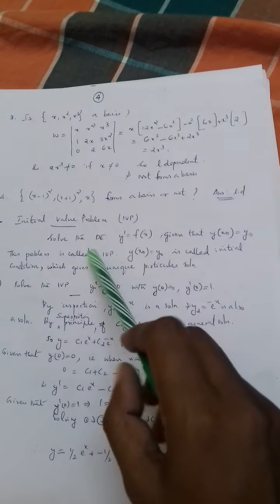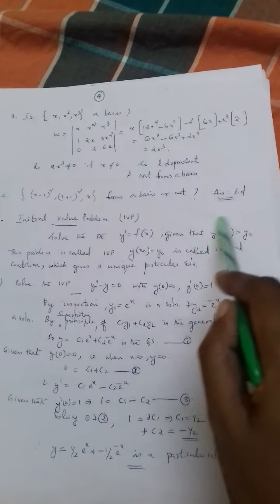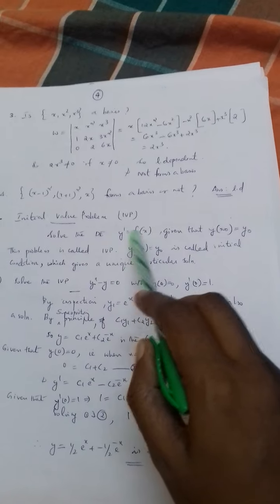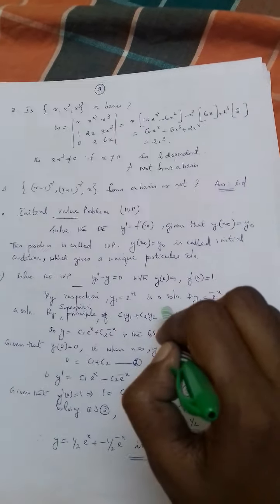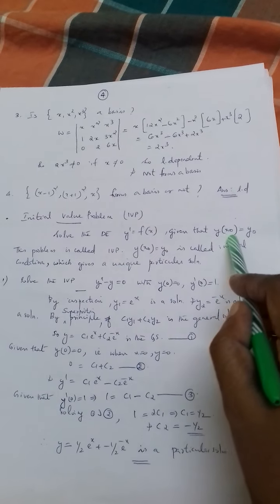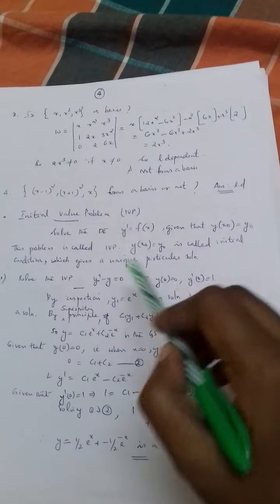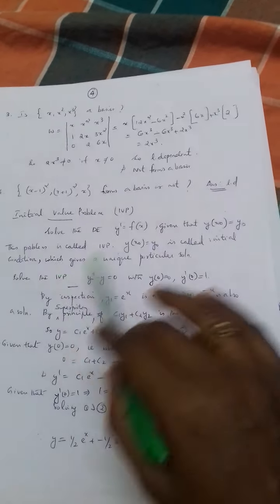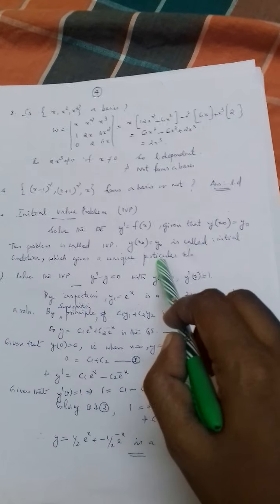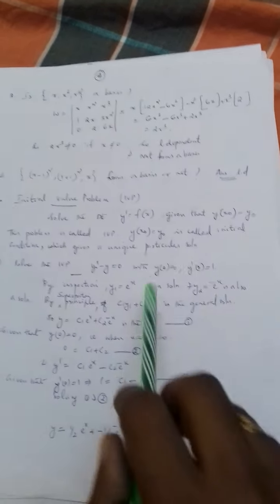And if we solve the initial value problem, we get a unique particular solution because there is a condition. Generally, if we solve a differential equation, we get a general solution. That means it may contain arbitrary constants. But since a condition is given there, we get a unique solution. We can substitute, we can find the values of the arbitrary constants. So there will be no arbitrary constants and the solution is called particular solution. അപ്പോൾ ഇതാണ് ഇനിഷ്യൽ വാല്യൂ പ്രോബ്ലം.